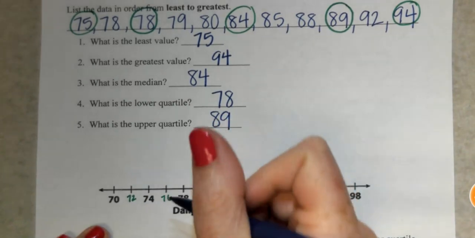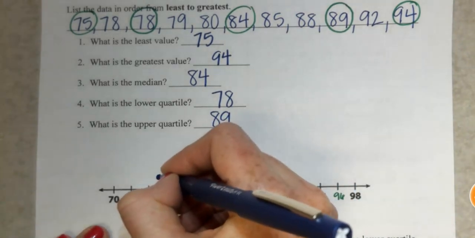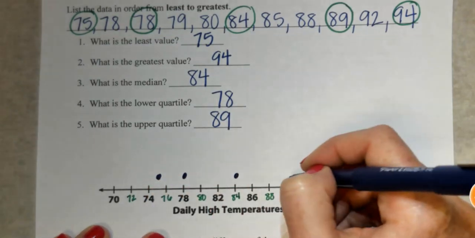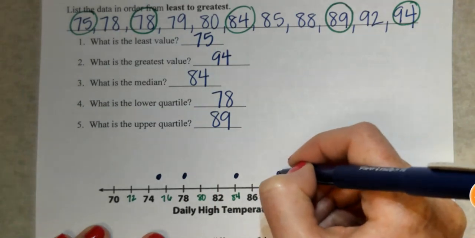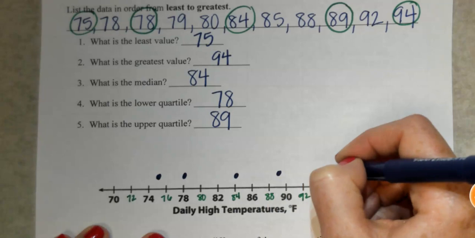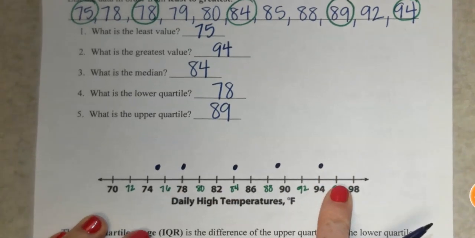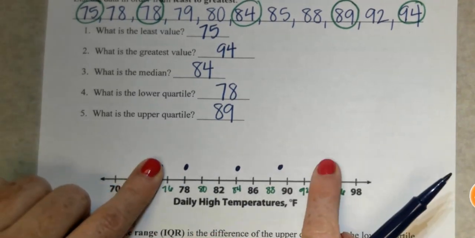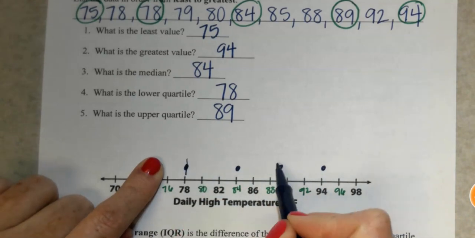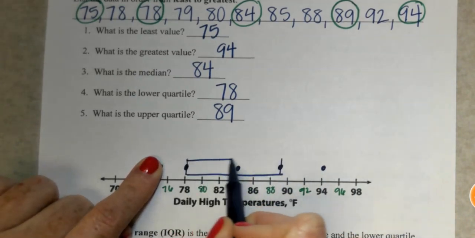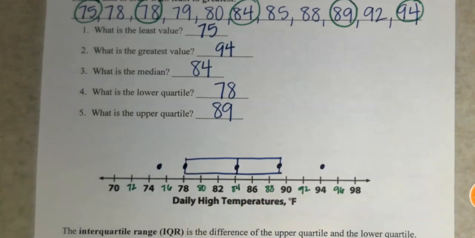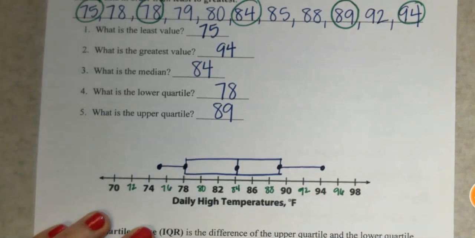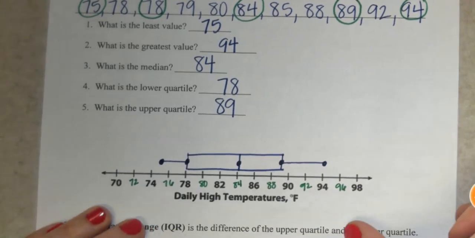So I'm going to put a dot on 75, which would be in between 74 and 76, 78, 84, 89, which would be in between 88 and 90, and 94. Now notice my dots are not on those numbers, but they're hovering above it. Okay? You're going to use not the first one and not the last one, but you're going to use the 3 in the middle to make a box. And then you make a line through the middle. So there's your box. And it's also called a box and whisker because these make like little whiskers on the end. So this is our box and whisker.